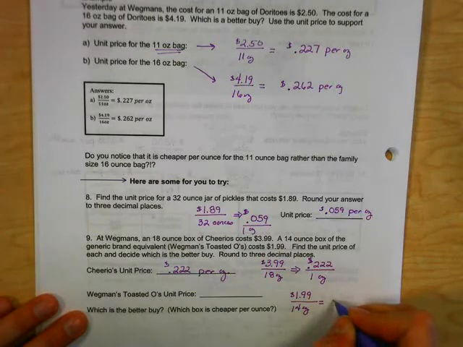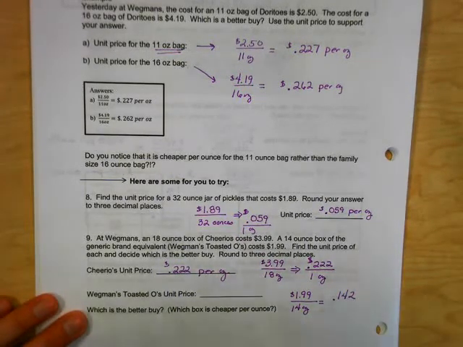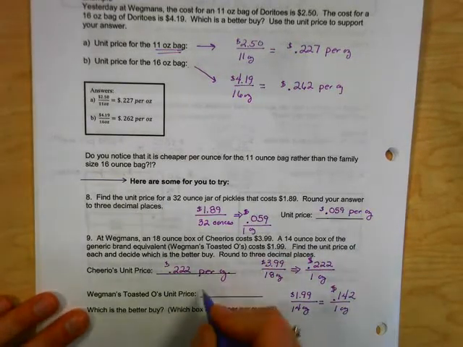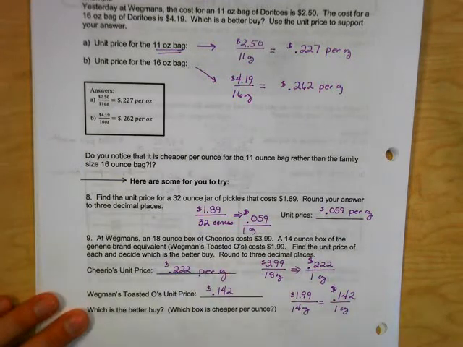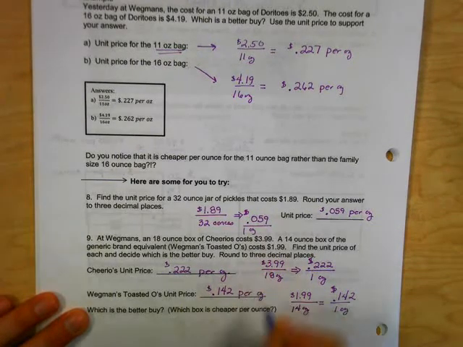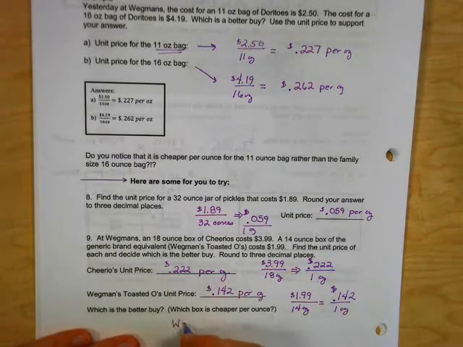So this, I got $0.142 per 1 ounce. So I'm hoping you'll see in this case it's pretty clear that if you can't tell taste-wise the difference between the Wegmans brand and Cheerios, you're definitely getting a better buy with the Wegmans brand.